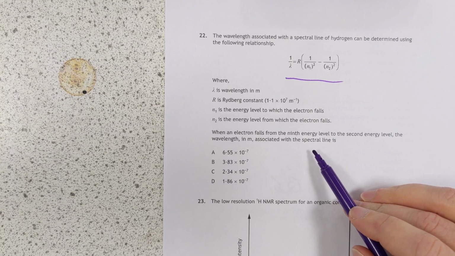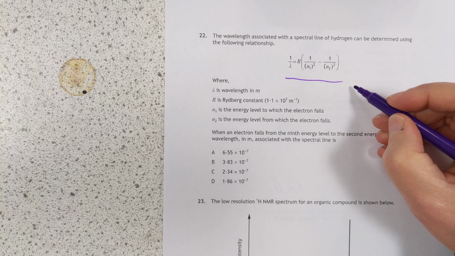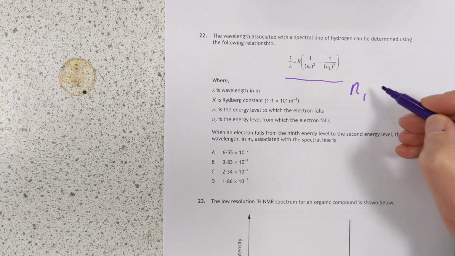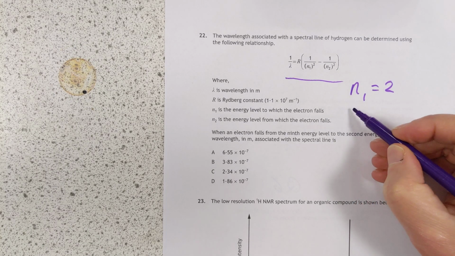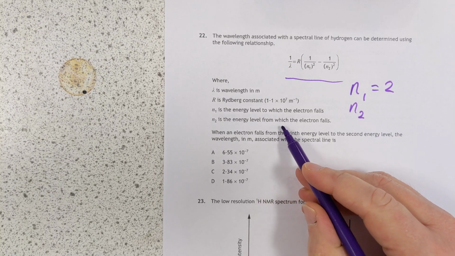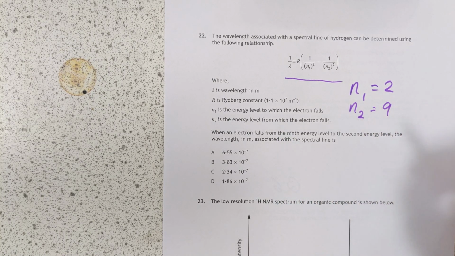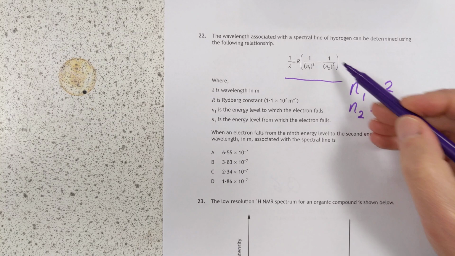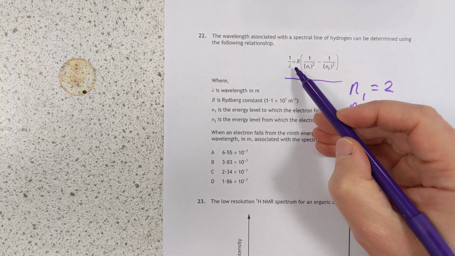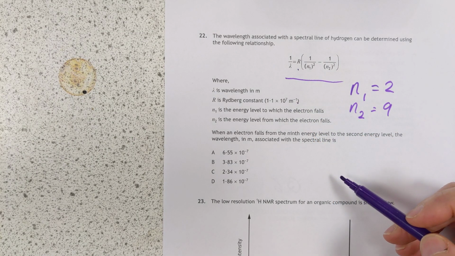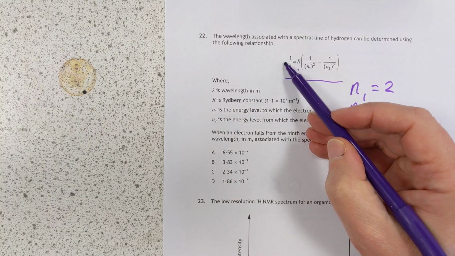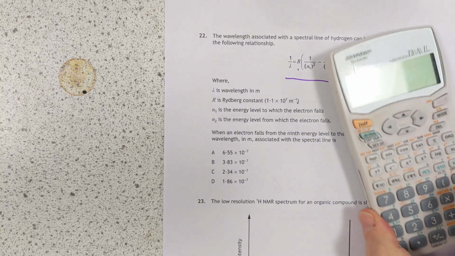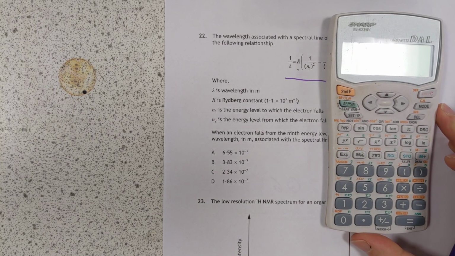When an electron falls from the 9th energy level, so basically N1 in this case is 2, the 2nd energy level, and N2 is 9. Pop these numbers into here, pop the number for R in as here, and out comes the wavelength. The tricky thing here is this gives you the reciprocal of the wavelength, so you actually get to use the reciprocal button on your calculator.